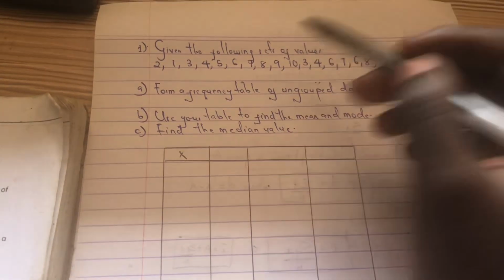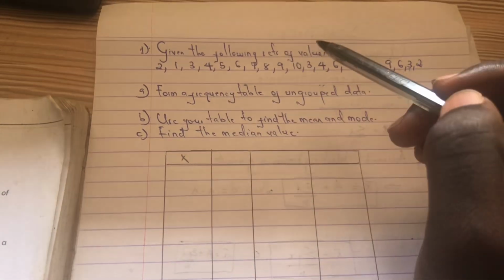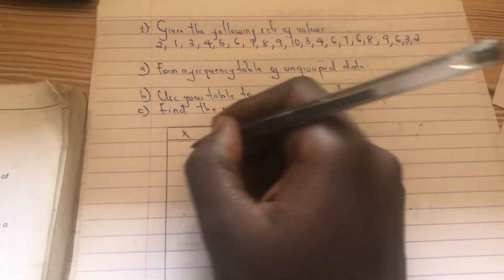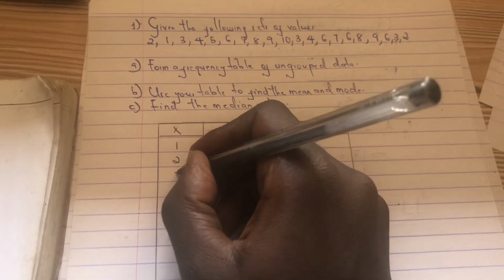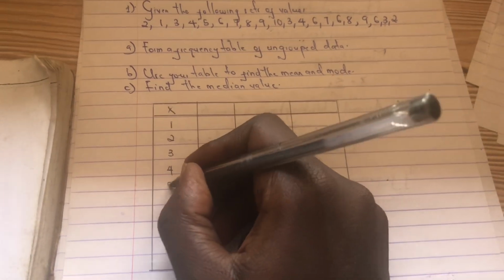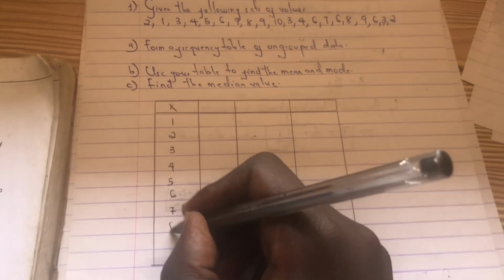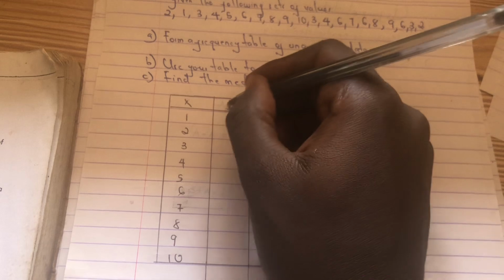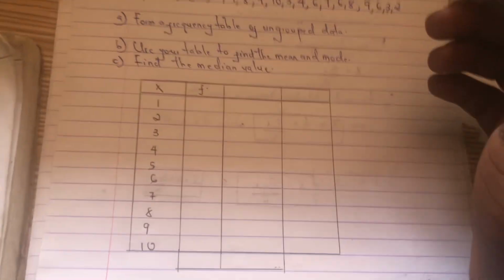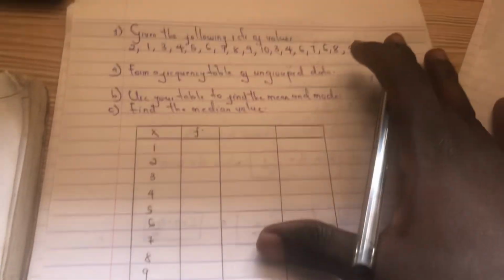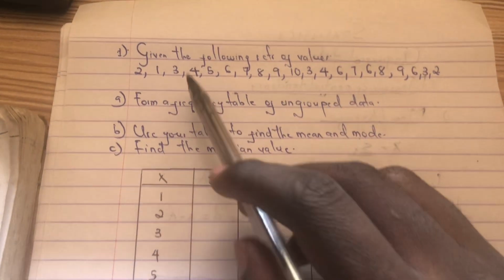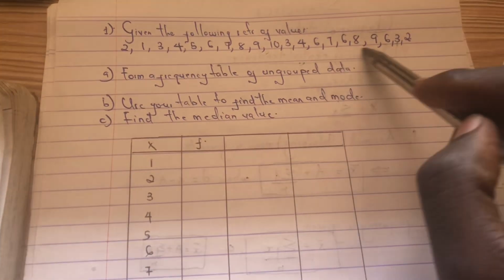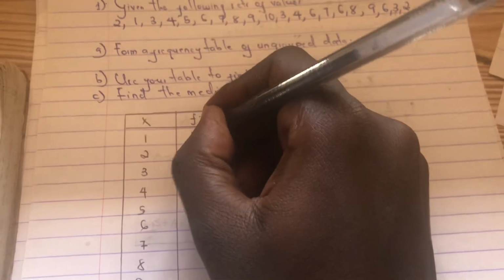Are we together? How many numbers do we have? We have 1, 2, 3, 4, 5, 6, 7, 8, 9, 10. There are actually 10 different values of x. Then there are some that repeat each other. So that is the frequency. We shall have to determine how many numbers keep on repeating. Let's start with 1. How many ones do we have? We have 1 here. Do we have any other one? No. So the frequency is 1.